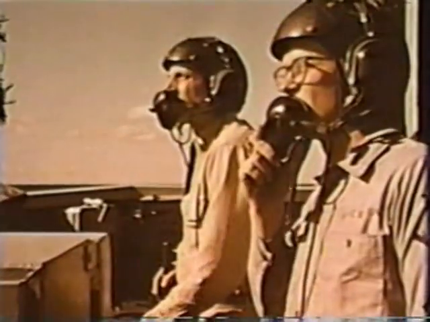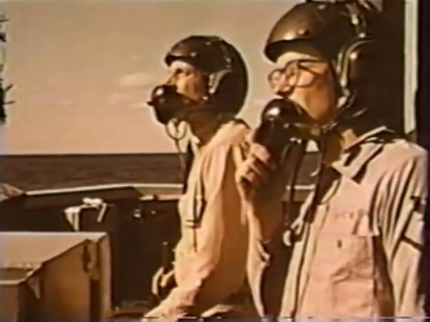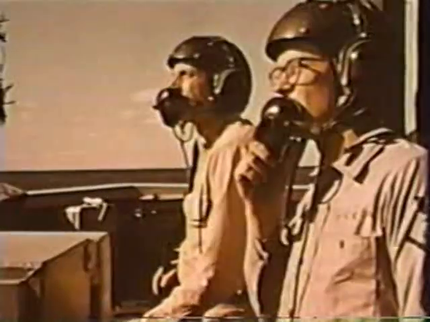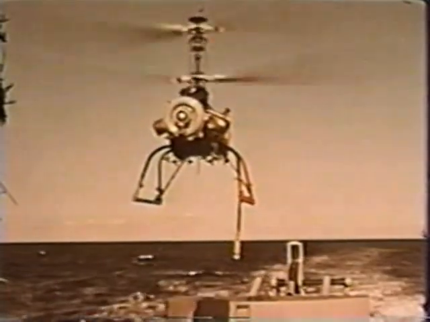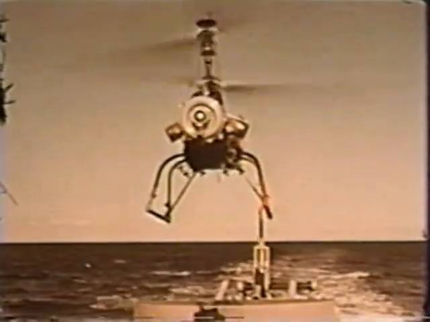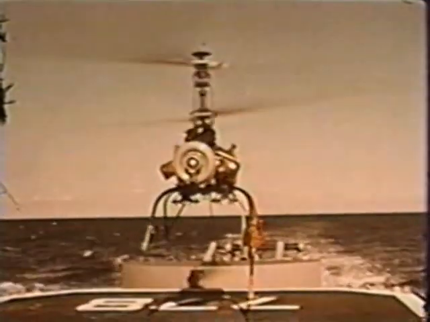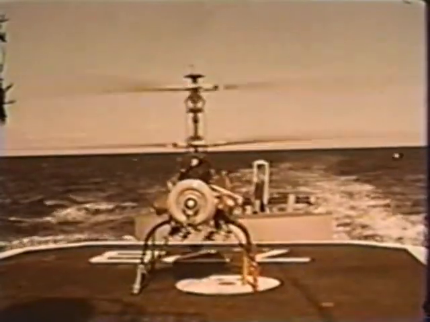Safe, skillfully controlled operation of the drone is the result of patience, practice to develop good habits, and a working knowledge of the system. Over the deck now. Reducing collective. Drone on deck.